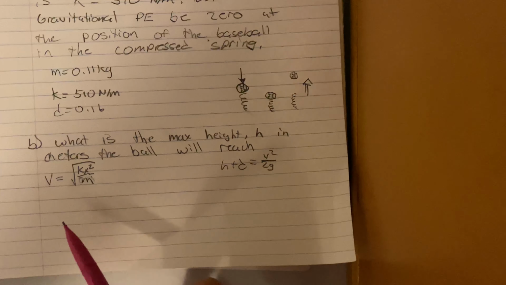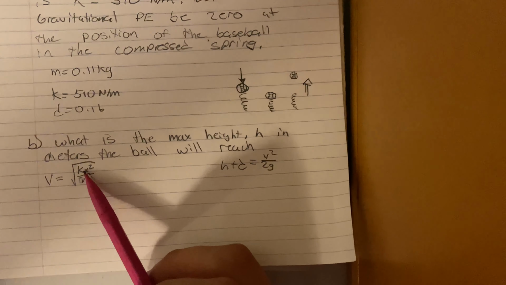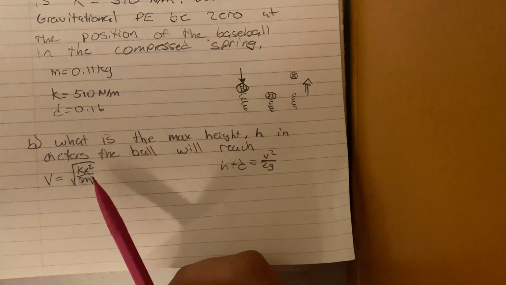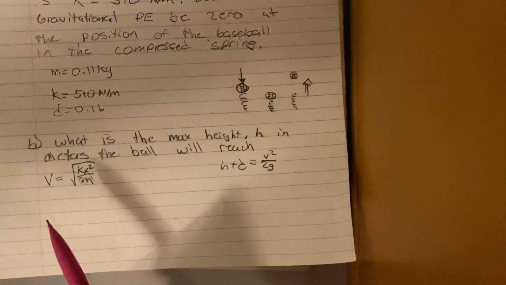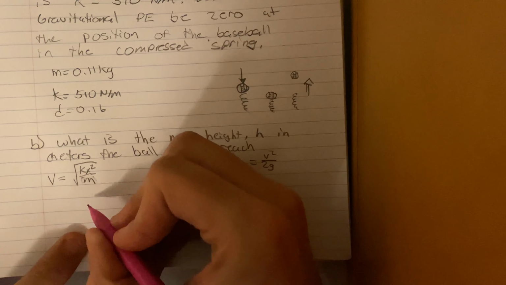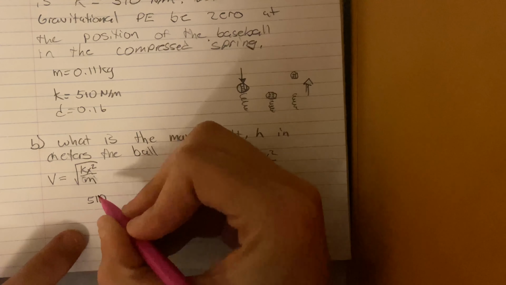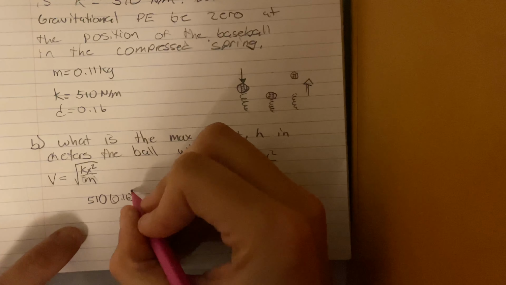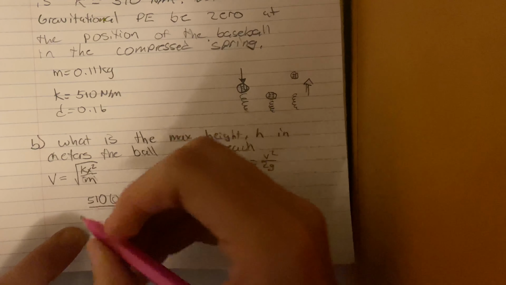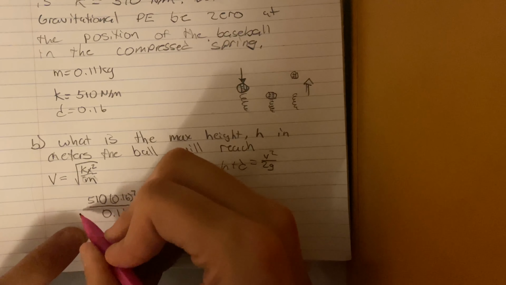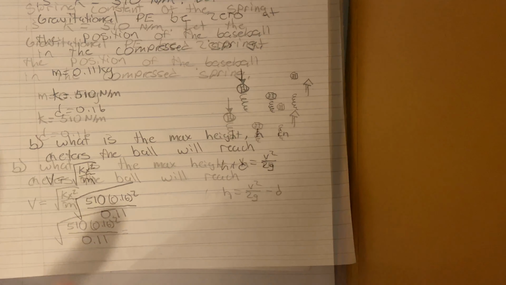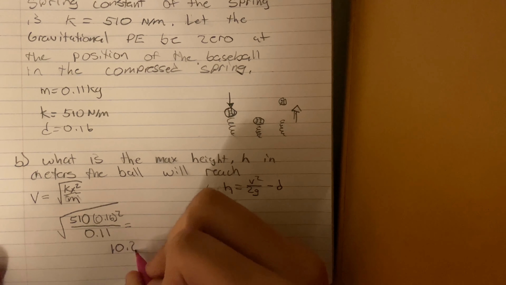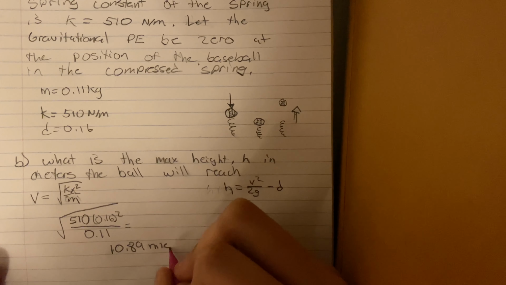And doing that, we take our spring constant, we multiply that by our distance squared, and then we divide that by our mass, and we take the square root of that. So we'll take 510, times 0.16 squared, divided by 0.11, and then we take the square root of that. When doing this, we figure out that our velocity is 10.89 meters per second.